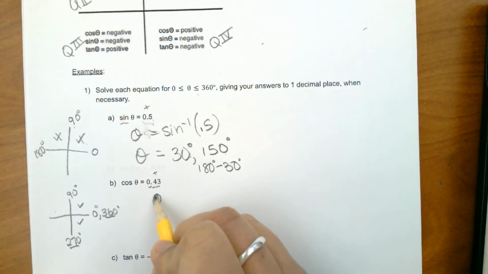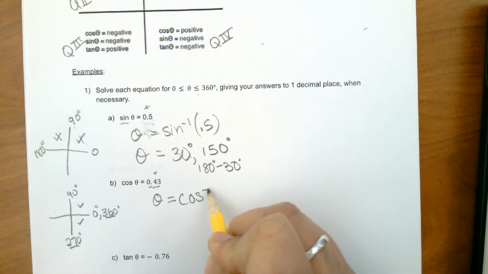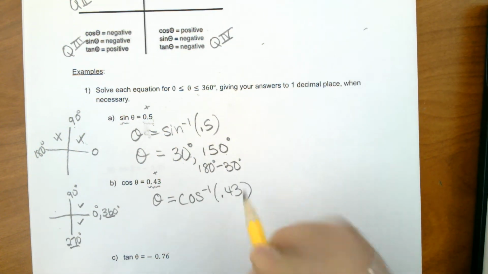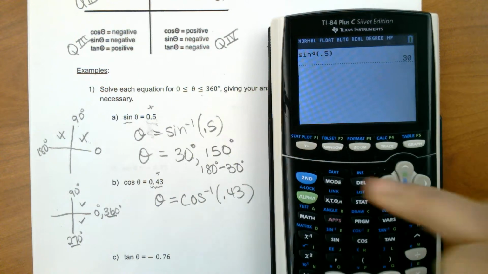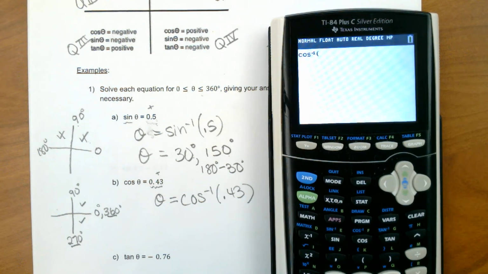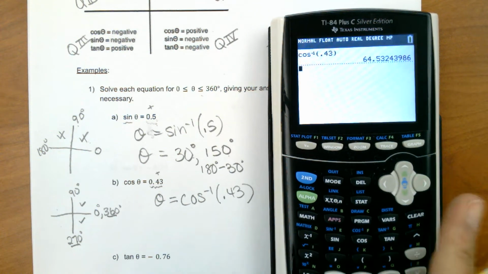All right, let's see what happens. So theta equals inverse cosine of 0.43, taking out our calculators. Inverse cosine of 0.43. That gives us 64.5.